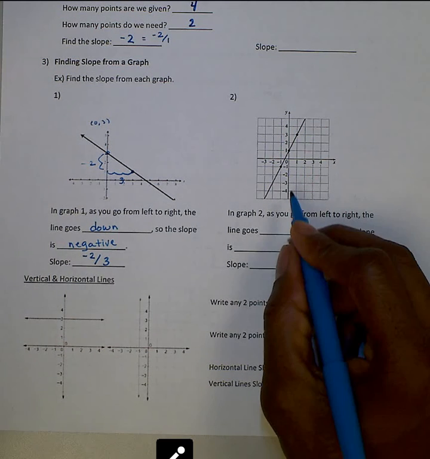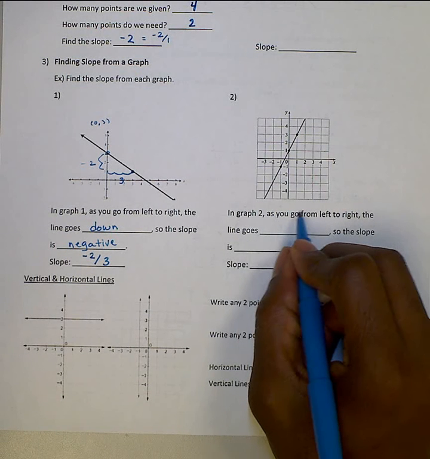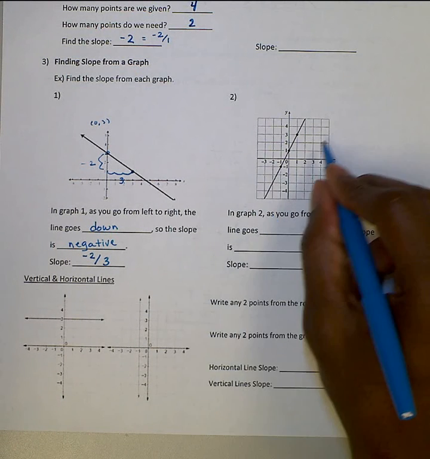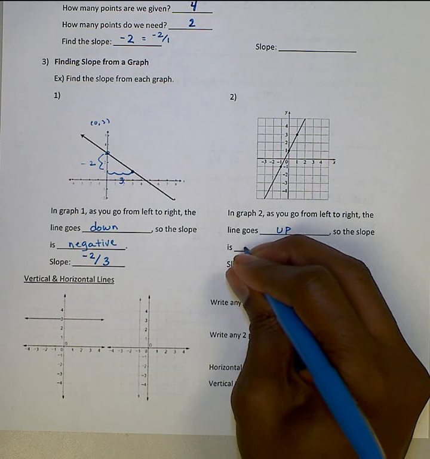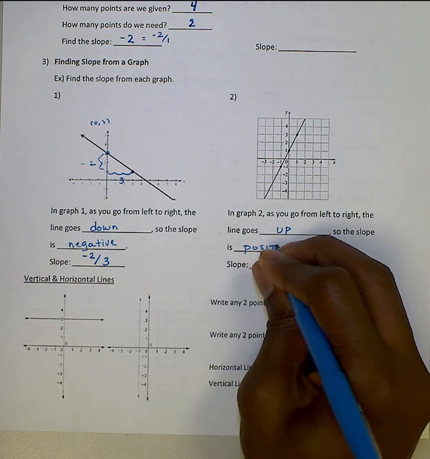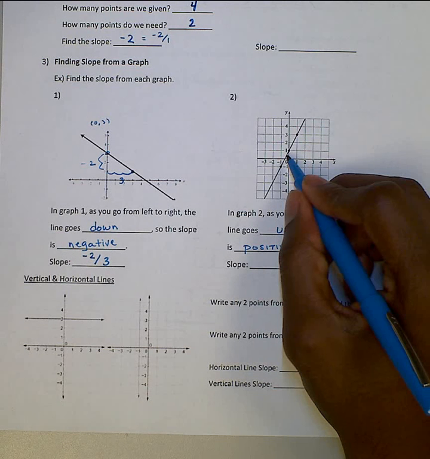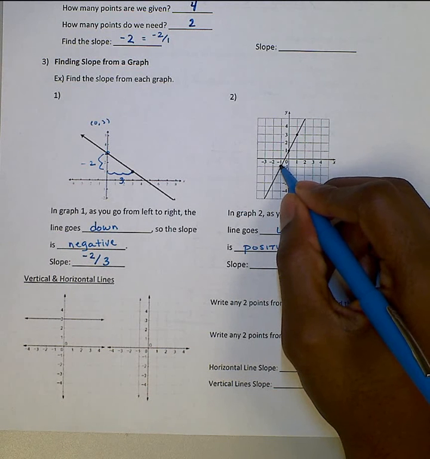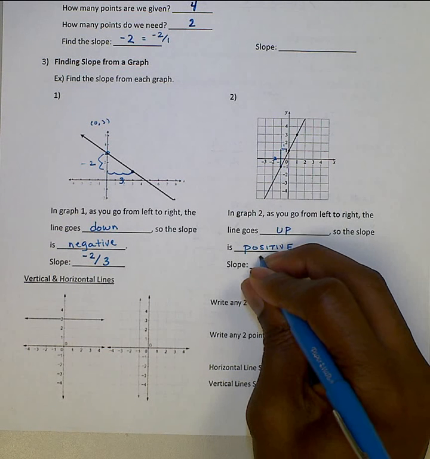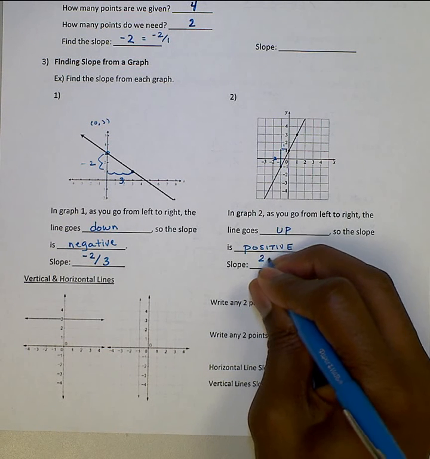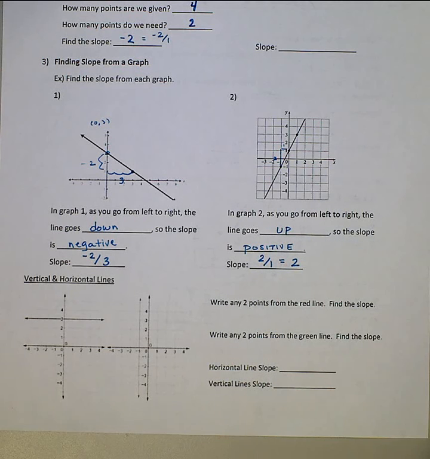Over here, in our second graph, as you go from left to right, the line goes up. Okay, and so you know the slope should be positive. And again, we just count really our rise. So we go up 1, 2, and over 1. So 2 over 1. You can leave it as that, or you can make it a whole number. Either way.